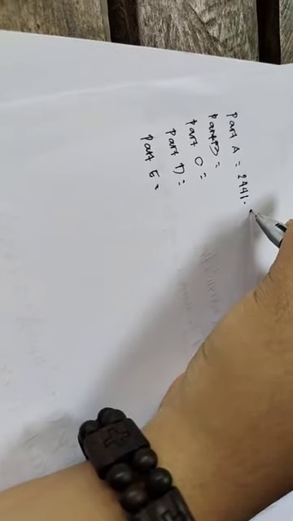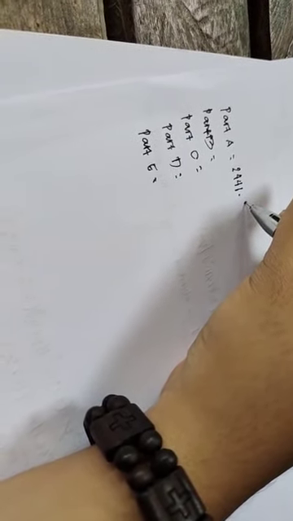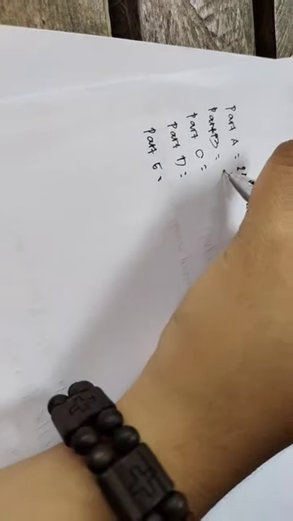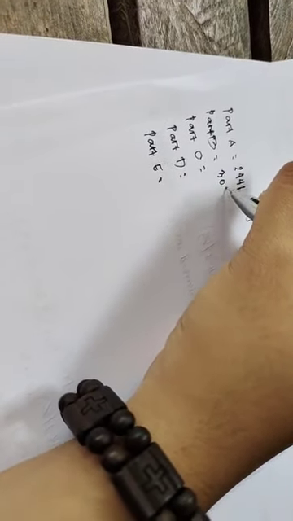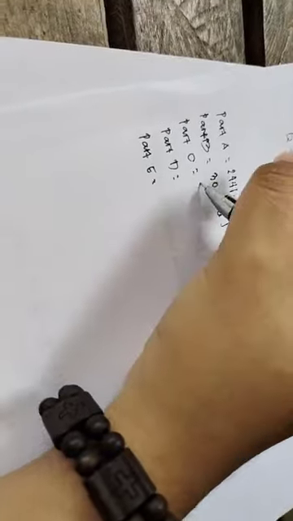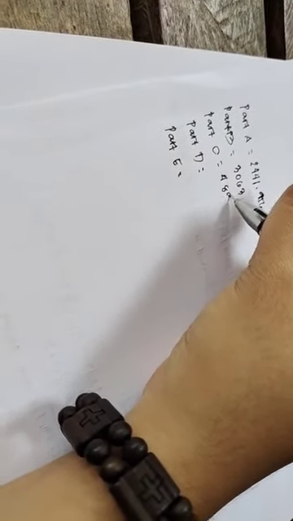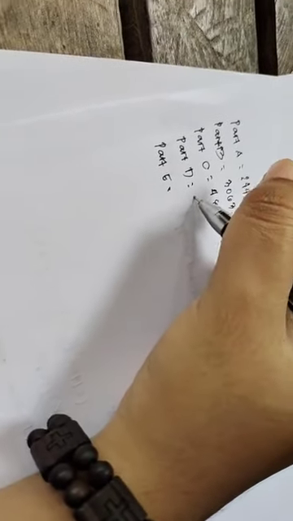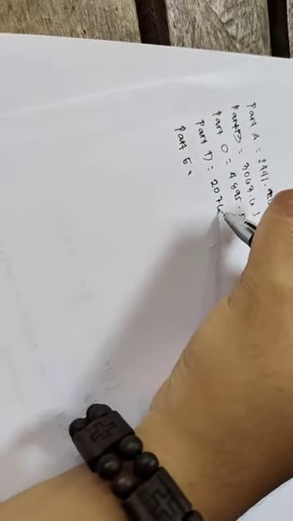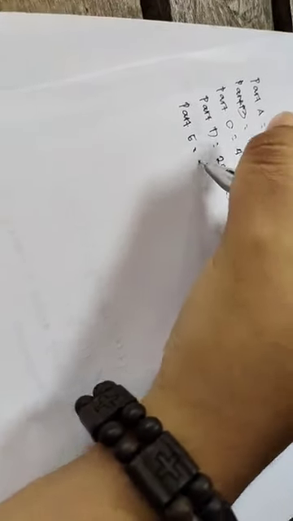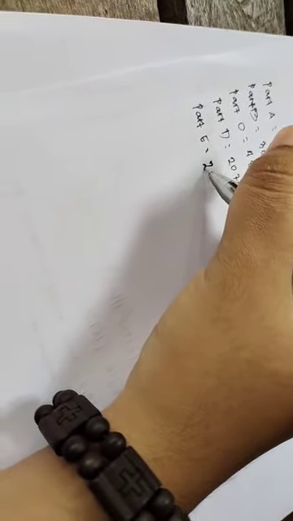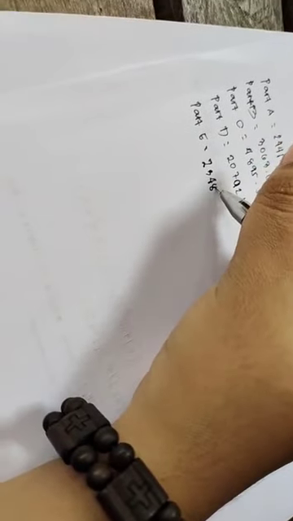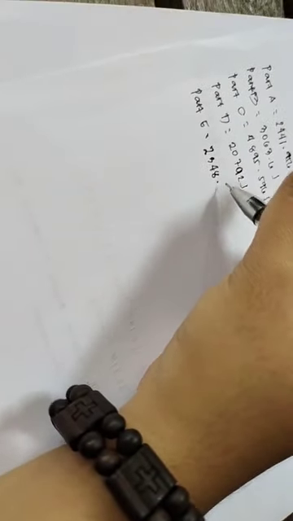So in part A, 2,441.956 joules. In part B, 3,063.6 joules. In part C, 4,895.596 joules. In part D is 20,792 joules. In part E is 2,348.484 joules. So let's sum it all.